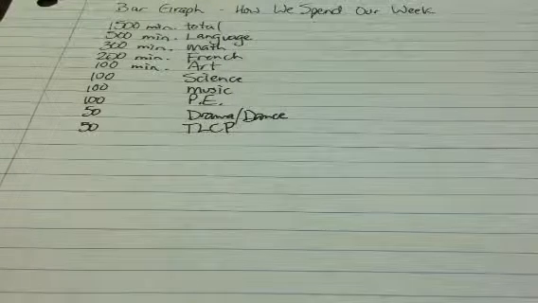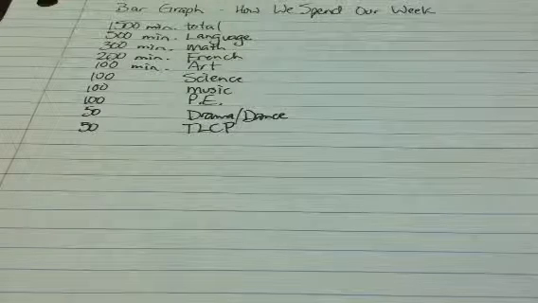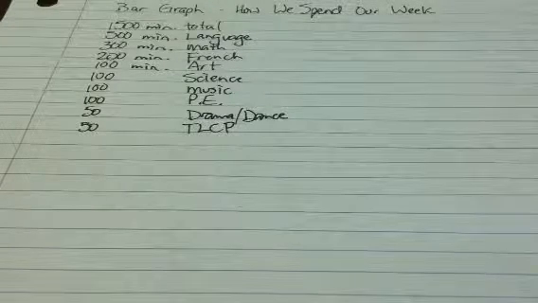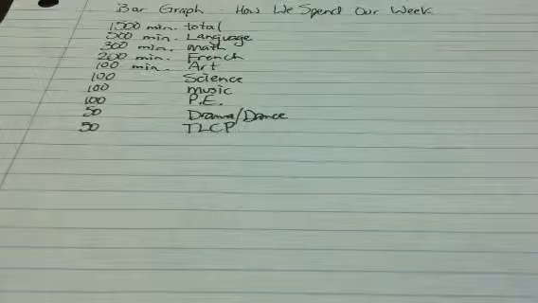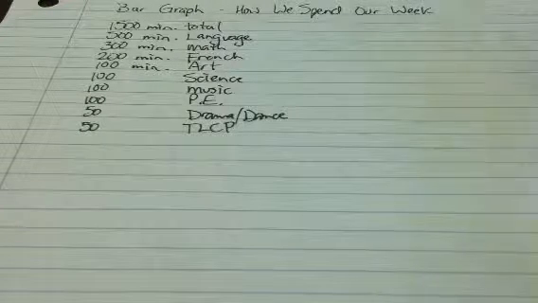So this is how we're building our bar graph. Here we have our information. 1,500 minutes total that you spend in class time in a given week, of which 500 minutes are language, 300 minutes are math, 200 minutes are French, 100 art, science, music, and phys ed, 50 minutes each for drama, dance, and TLCP. Okay?